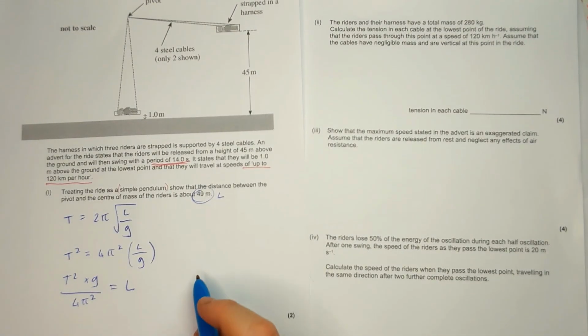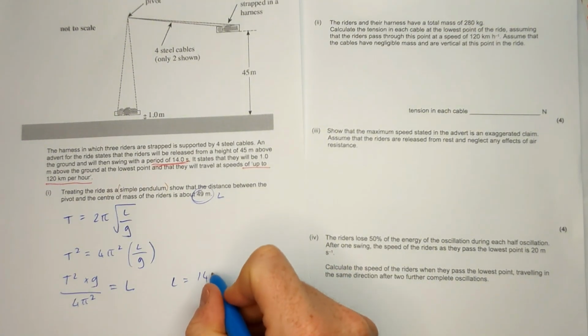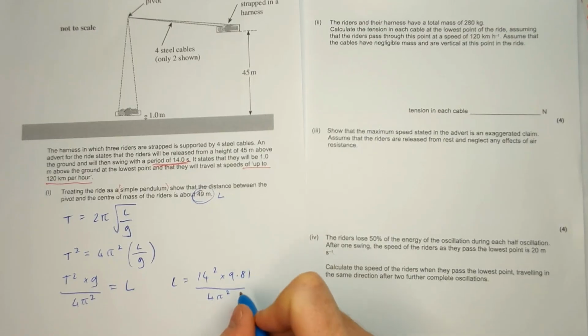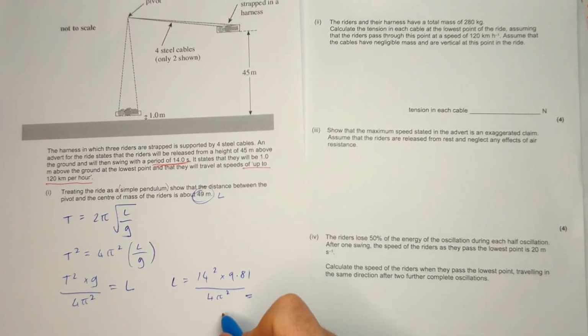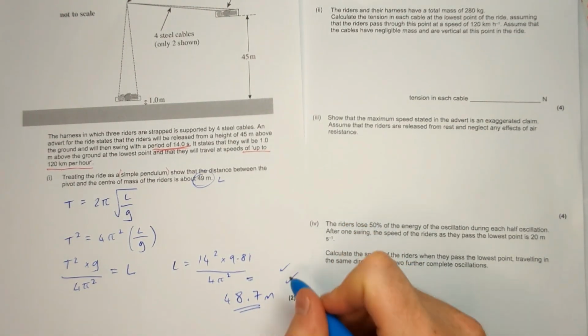If we plug our values in, so I've got L equals 14 squared times 9.81 over 4 pi squared. You're going to get an answer of 48.7, which rounds to 49. So that's absolutely fine for a show question here.